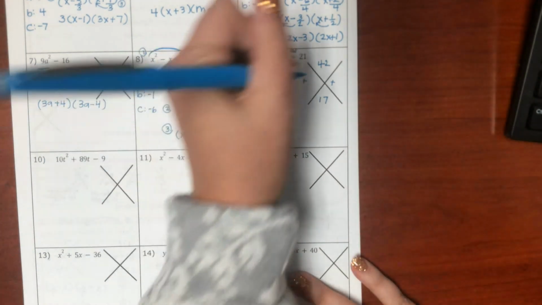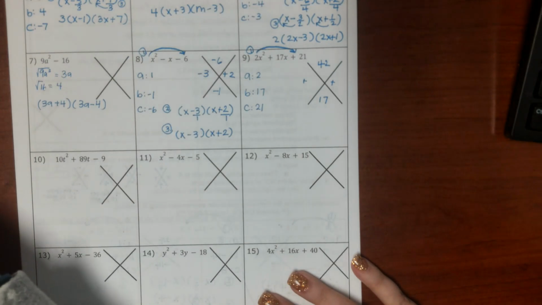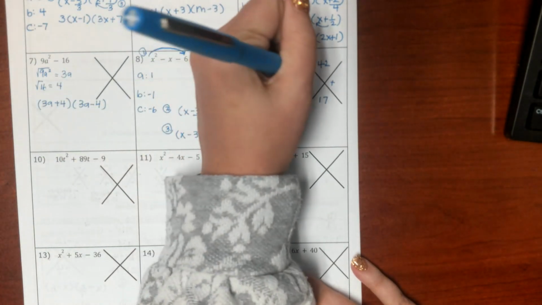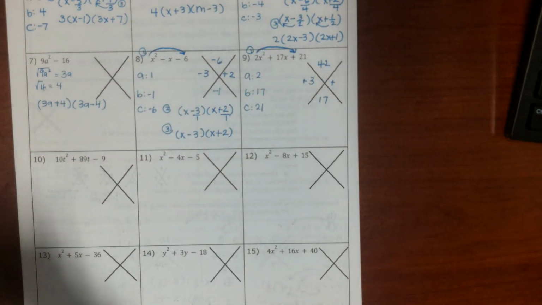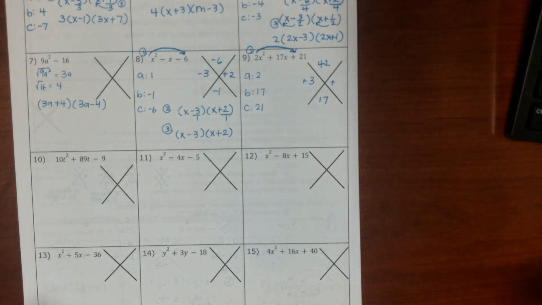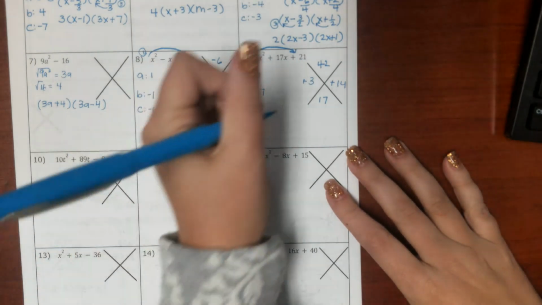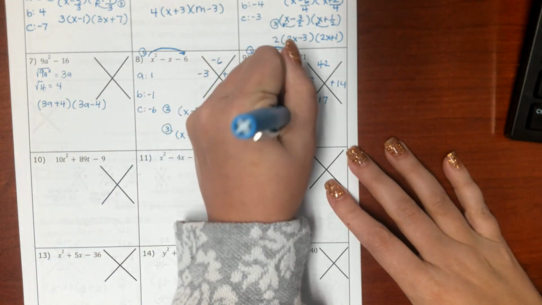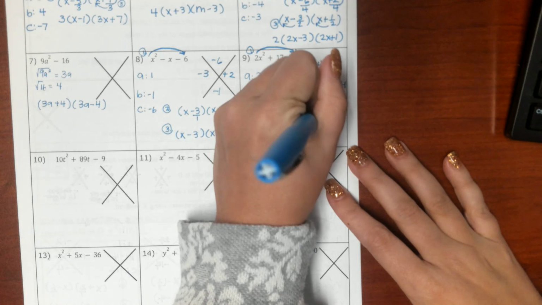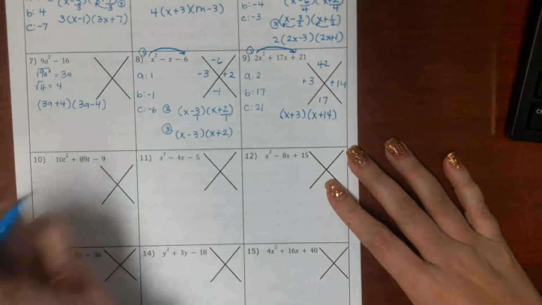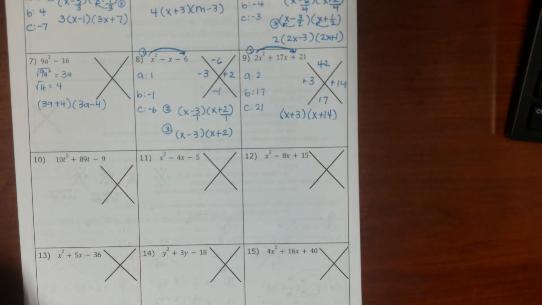Another one that you may or may not be completely familiar with would be 3 and 14 is my other positive. So then my factors are going to be x plus 3 and x plus 14. Step number 2, I need to divide by my A value.